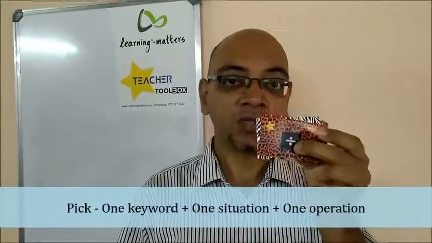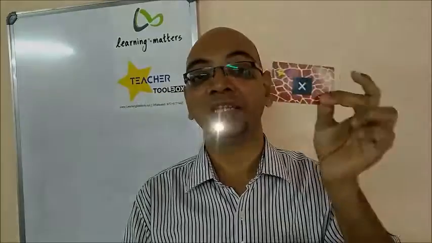So the compulsion for them is to use one keyword that they have selected, one situation that is present in the card that they have picked, and one arithmetical operation. For example, if they select multiplication, their word problem should involve using the multiplication symbol at least once.